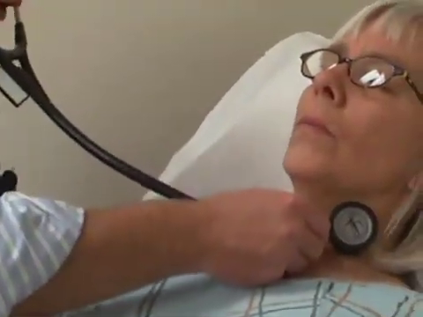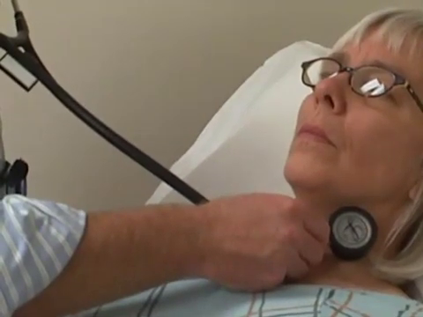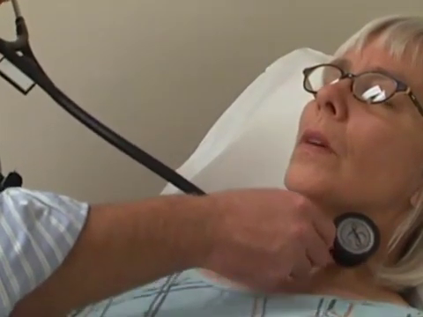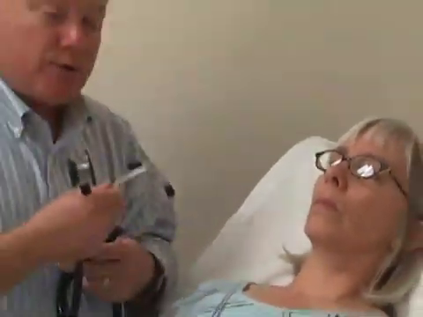Deep breath and hold. And exhale. You're listening for the crisp sounds of the carotid upstroke, and you're also listening for any sounds such as carotid bruits that may be present.